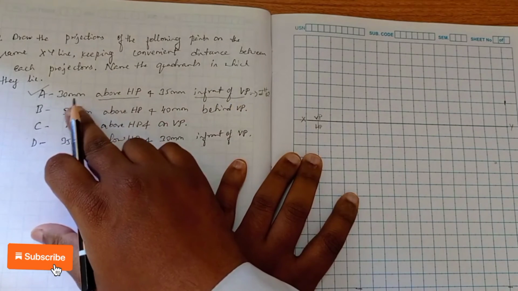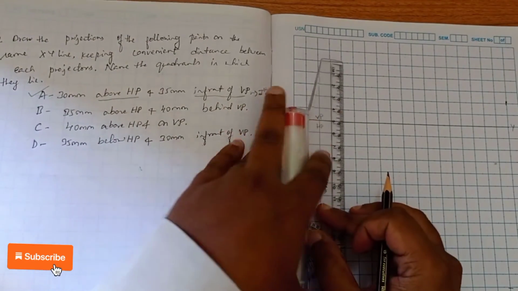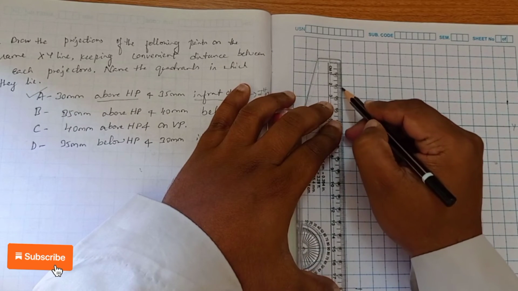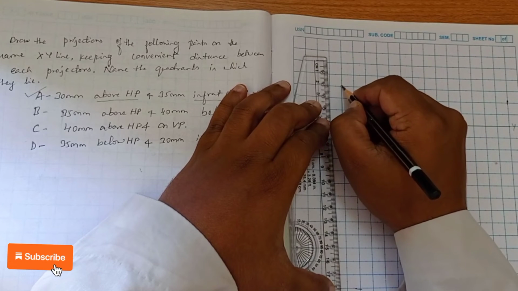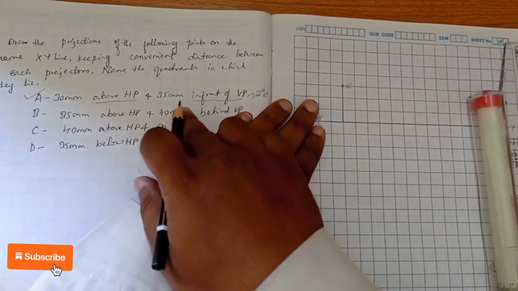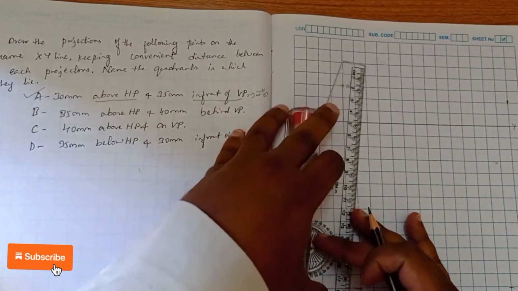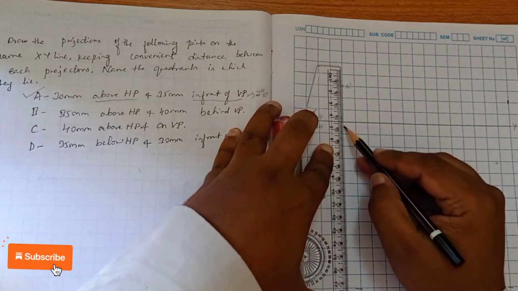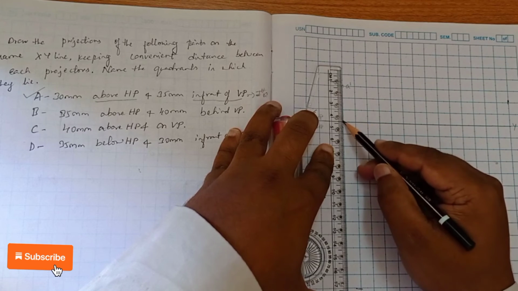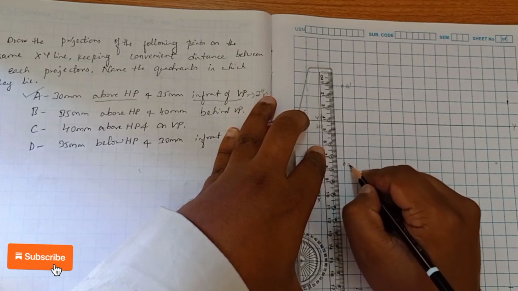So we know that 30 mm above HP means it is the front view. The front view will be lying in the vertical plane. So we draw 30 mm, means 3 boxes, and you put a point. So this is A dash. Similarly, 35 mm in front of VP means it is the top view. 35 means 3.5 boxes. 1, 2, 3, 3.5. You have to mark 3.5 boxes, and you put a point here. That is your top view.